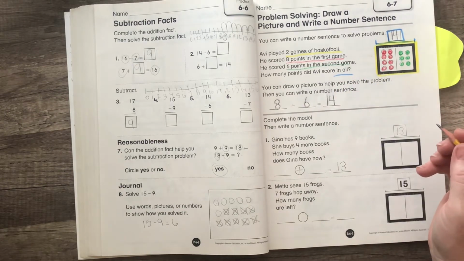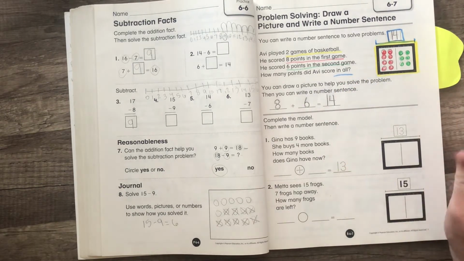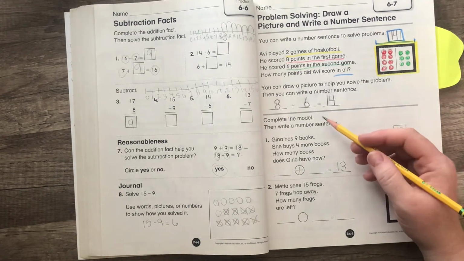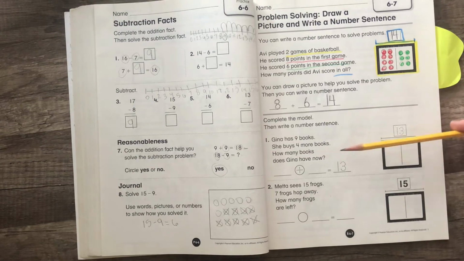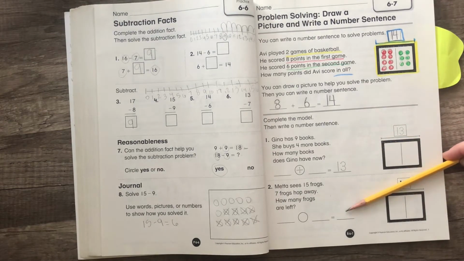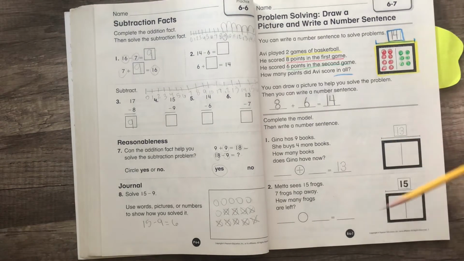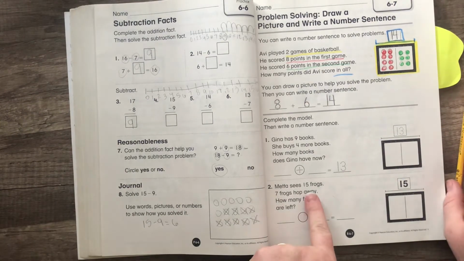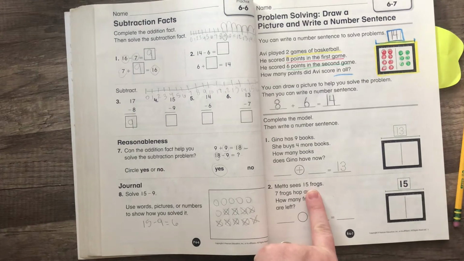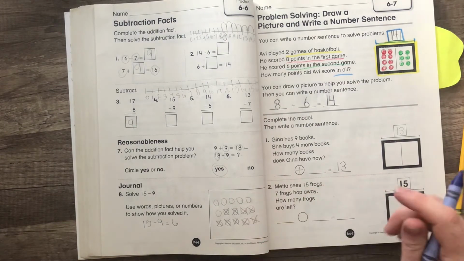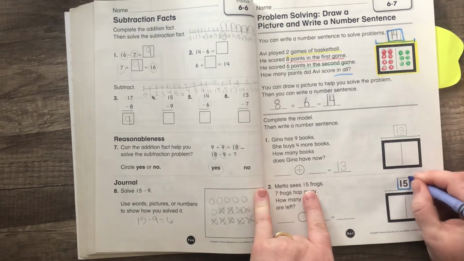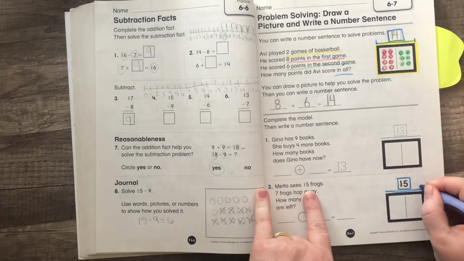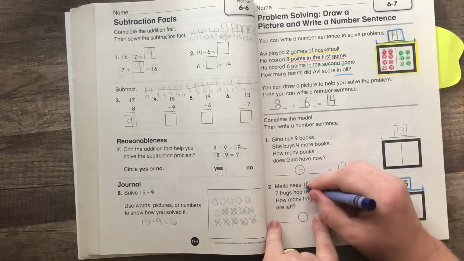Okay? So let's look here. It says, complete the model, then write a number sentence. I'm going to let you guys do this one, and I'll help you with this one. Okay? Because there's no answers here, but there's a little filled in. So here we're going to say 15 frogs. So 15 frogs is my total. Okay? It's my total. So here's my frogs, and here is my total.